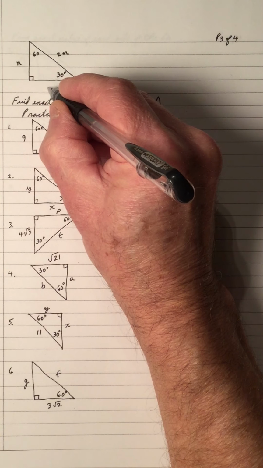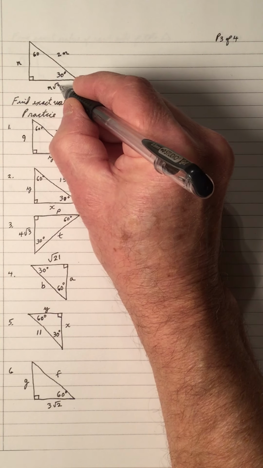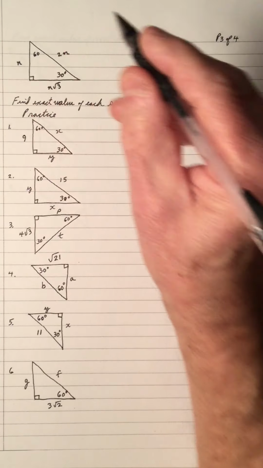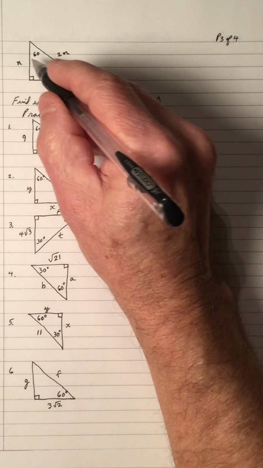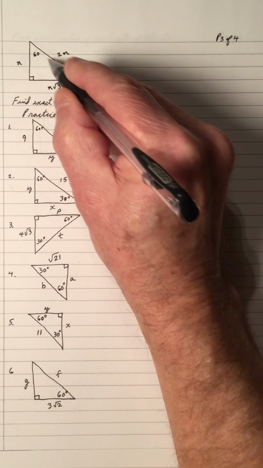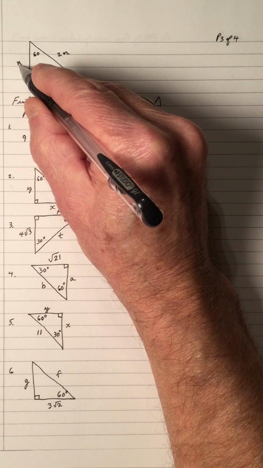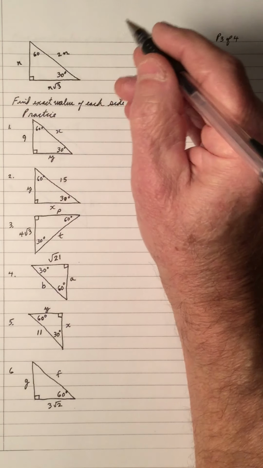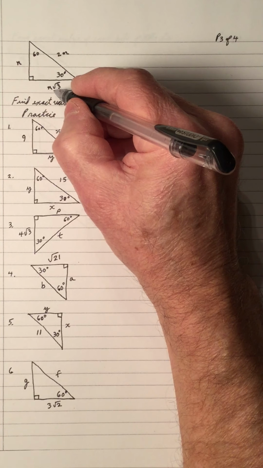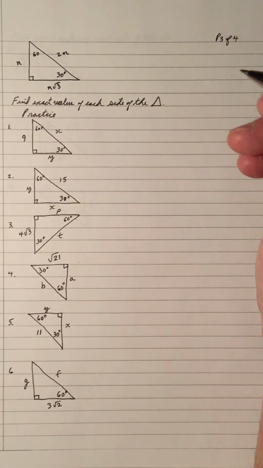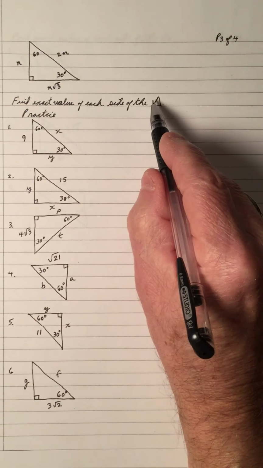And opposite to 60 goes n root 3. I have had it memorized for years and years. Again, as you can see, the hypotenuse is twice as long as the short side. Some people write down those statements whichever way you want, and some people will say that the long side is n root 3. So, your choice.